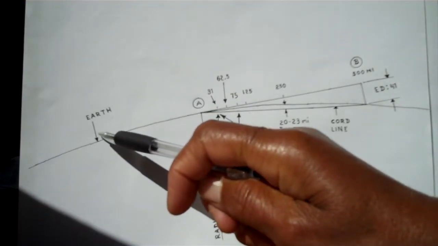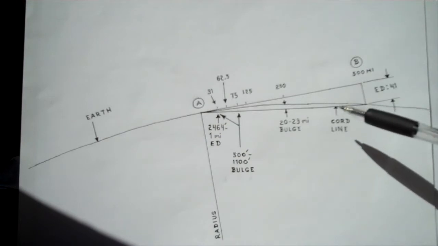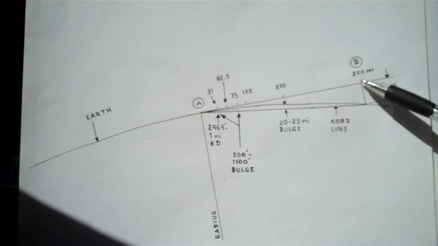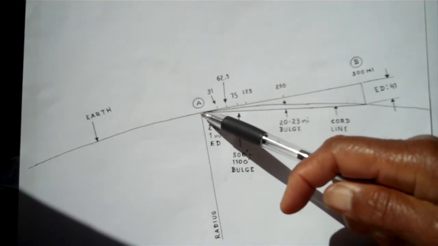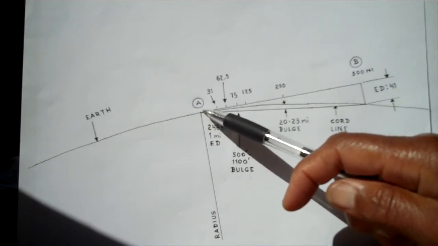This here represents the Earth, this circular line, and this straight line right here is a tangent to the circle. A tangent is a straight line which touches a circular line at one point and one point only.